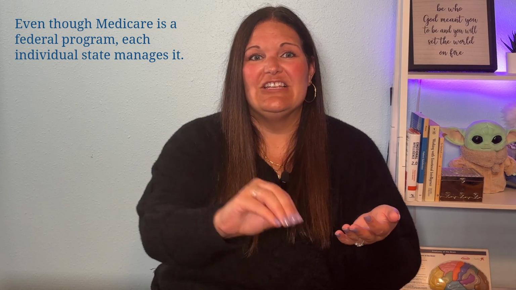So there's some different ways that a provider would be enrolled or needing to be enrolled in PECOS. If the provider has never participated with Medicare in a specific state, now remember, even though Medicare is a federal kind of process, plan, whatever you want to call it, system, it is managed state by state. So providers have to be enrolled in each state in which they will bill Medicare. So New Jersey is separate than New York, which is separate than Florida and California. It all can be done through the PECOS website.